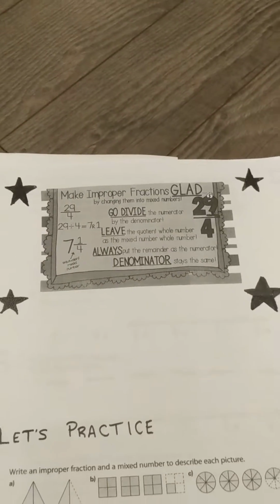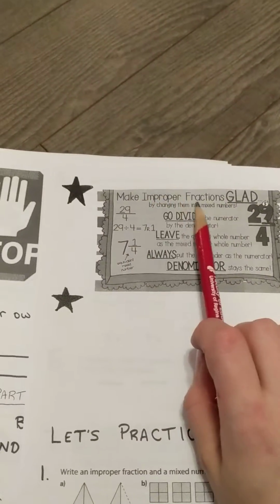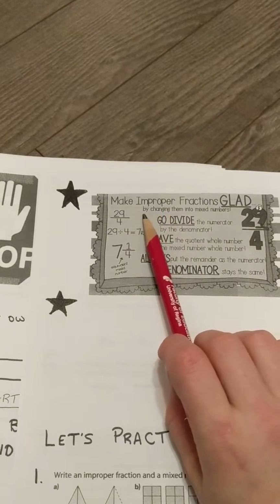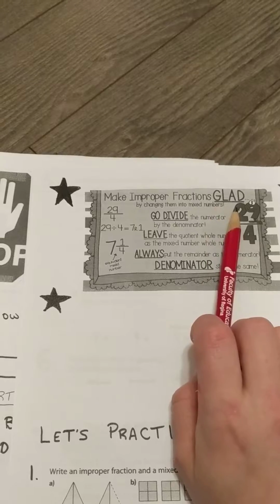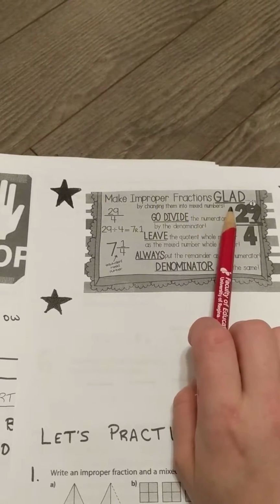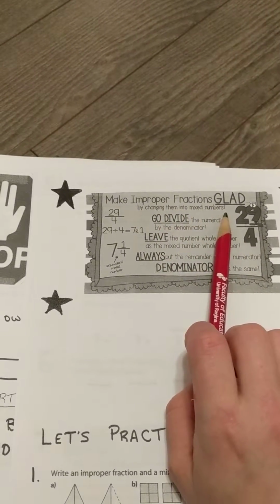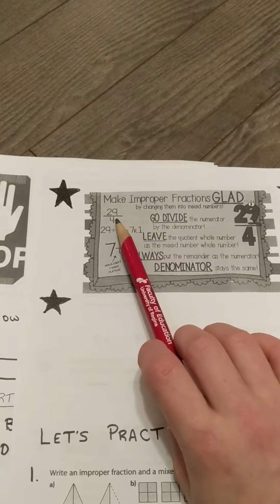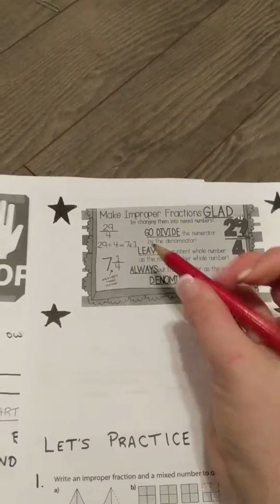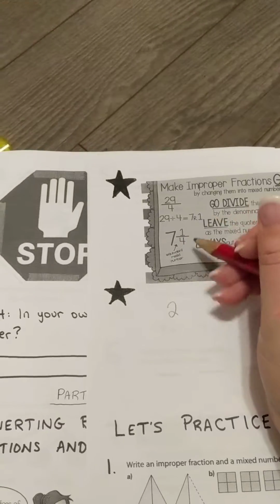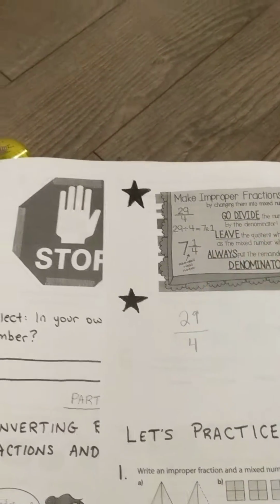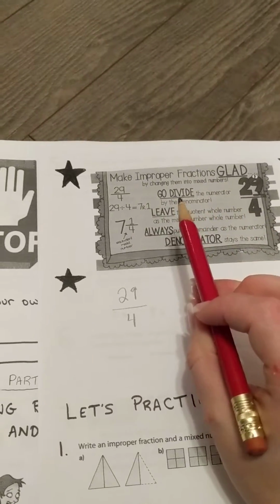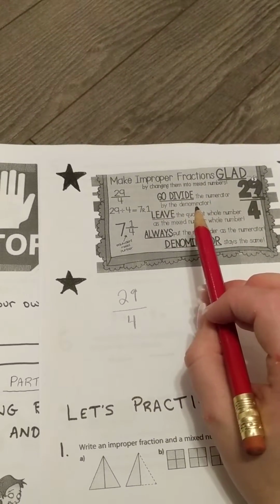So let's start with the steps on how to do this. How to make improper fractions GLAD. GLAD is kind of the secret code that you can use to remember the steps. So make improper fractions glad by changing them into mixed numbers. We're going to use the example of 29/4. I know that it's done up here, but I'm going to do it again down here while I explain. So 29/4. Our first step says divide the numerator by the denominator.